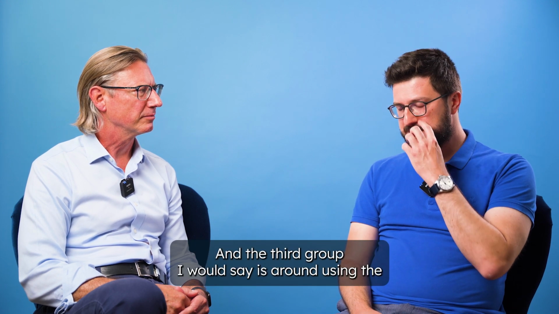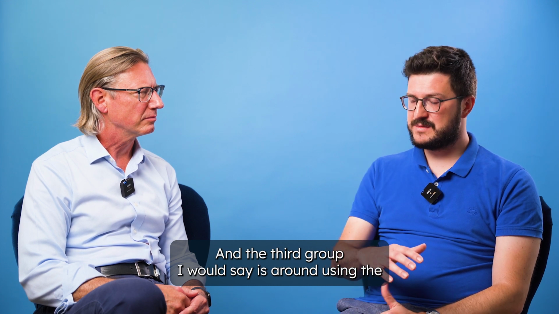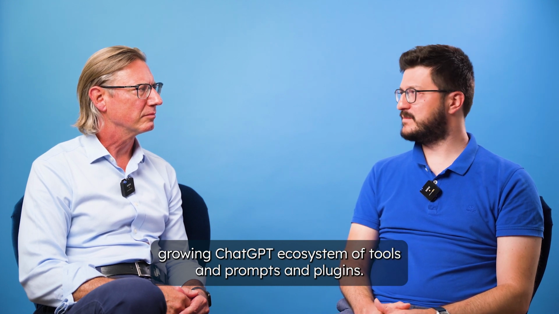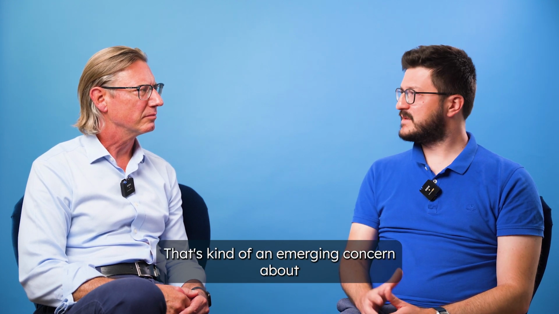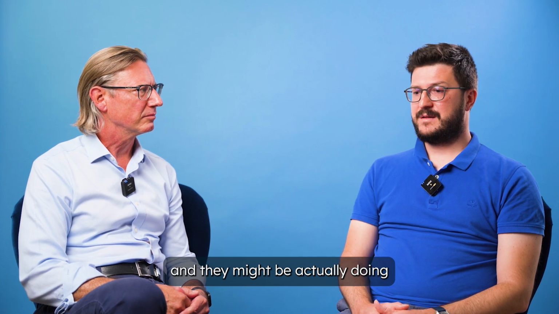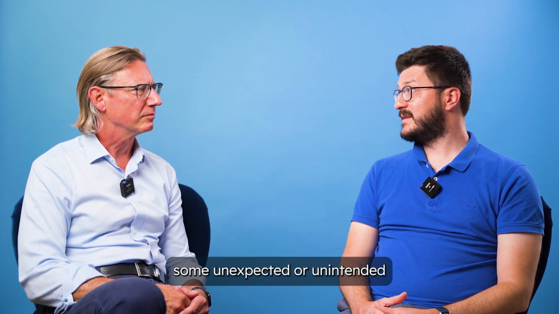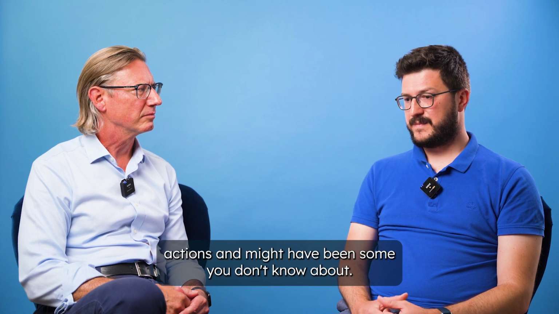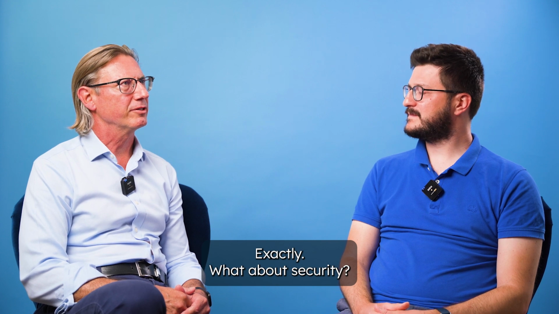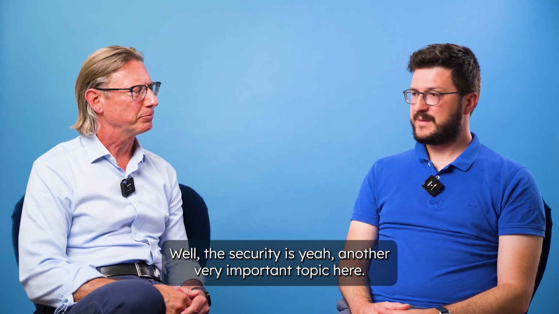And the third group is around using the growing ChatGPT ecosystem of tools, prompts and plugins. That's an emerging concern about how those plugins are modifying your prompts, and they might be doing some unexpected or unintended actions, and might have some bias that you don't know about. Exactly. What about security? Well, security is another very important topic here.